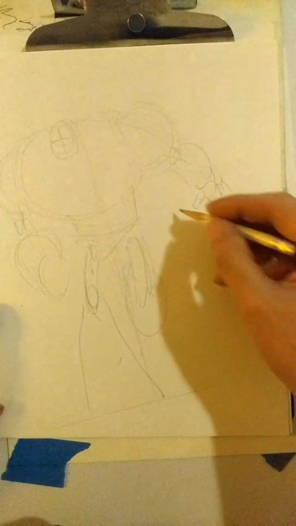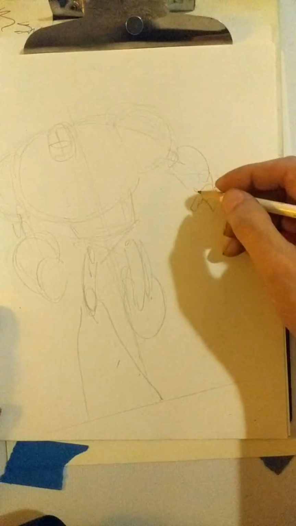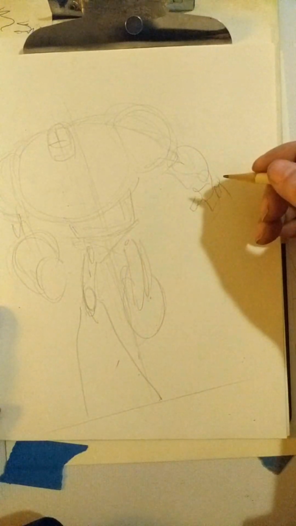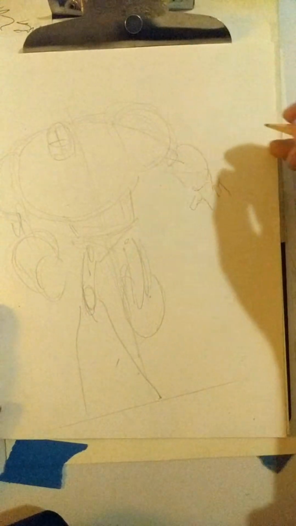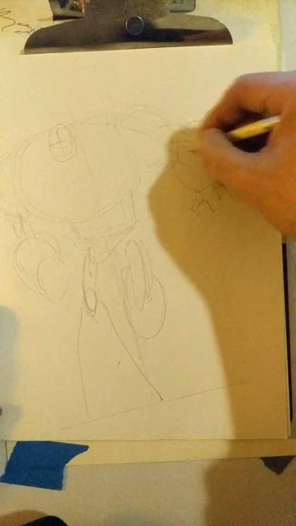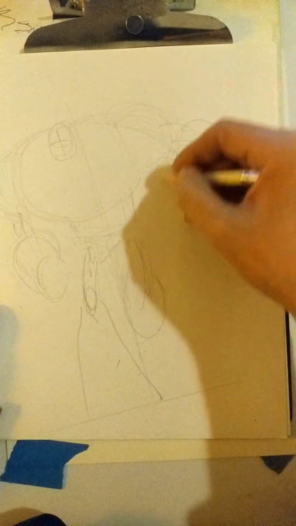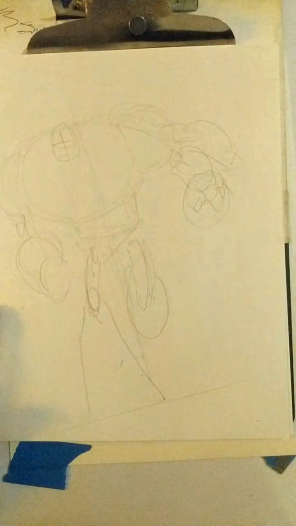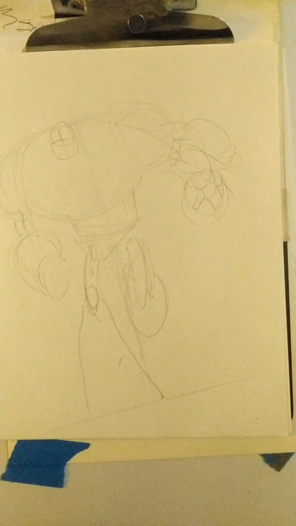And I want the other character jumping towards the viewer. So let's figure out where she goes. I think I can put that arm a little higher, so that way I can put our character here. The hand is where the hand used to be, right?